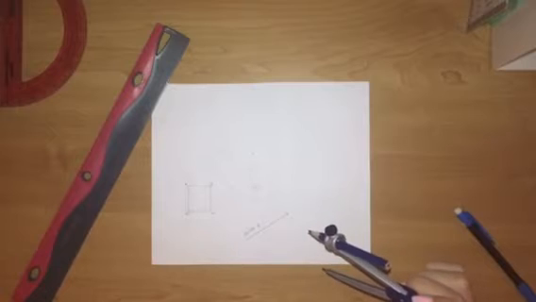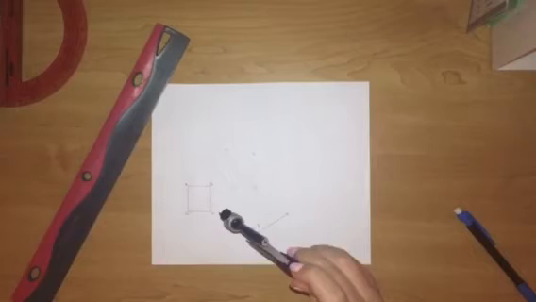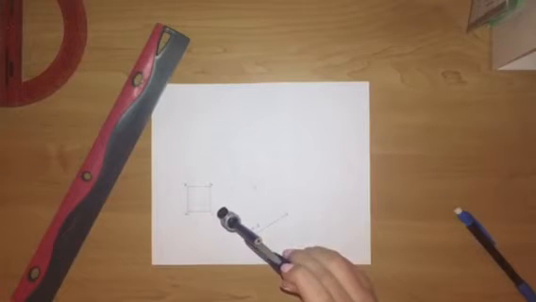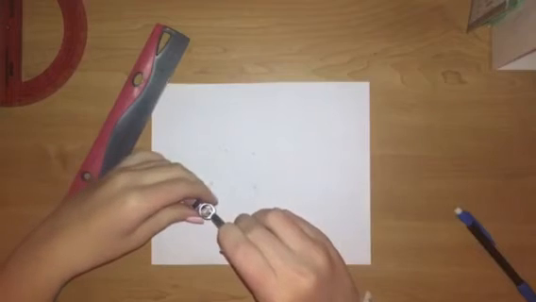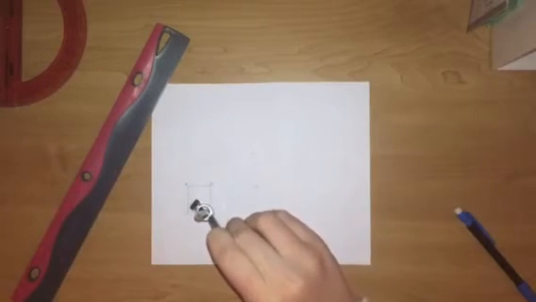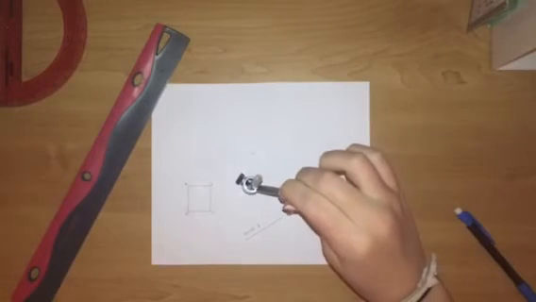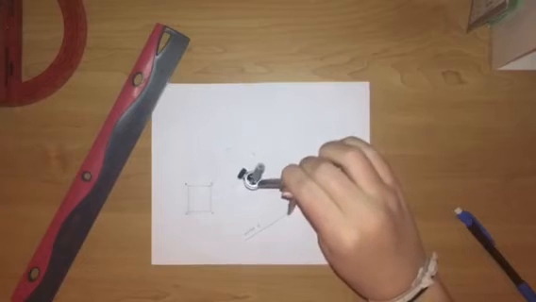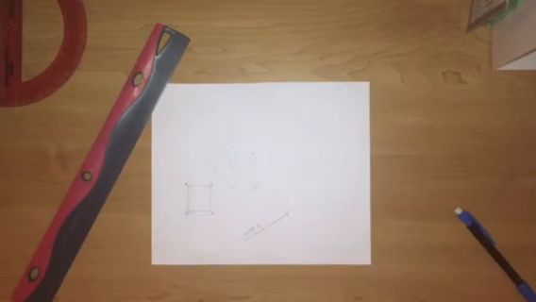Now you can take the distance between each point of the shape and the start of the vector. For point D, now I can move this to the very end of the vector and make an arc, crossing the arc I already made, which now gives you D prime.